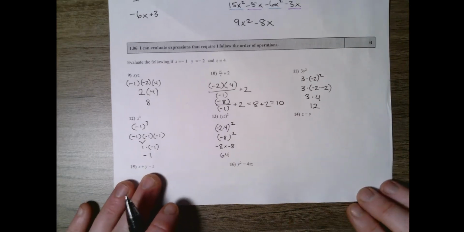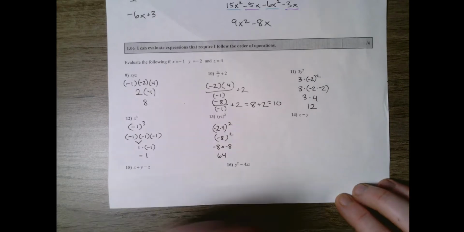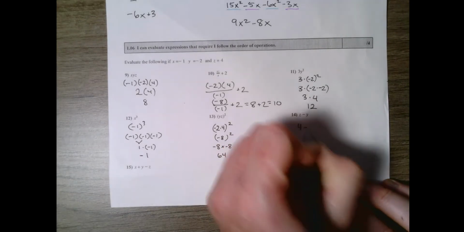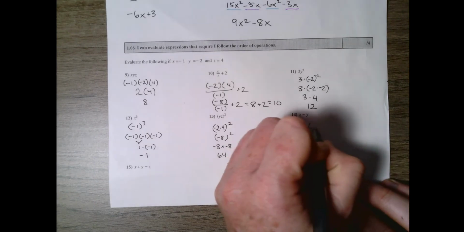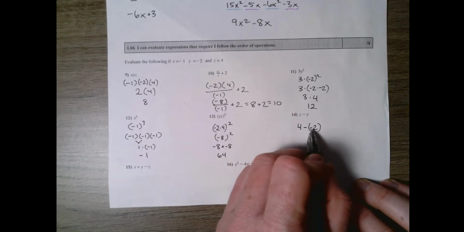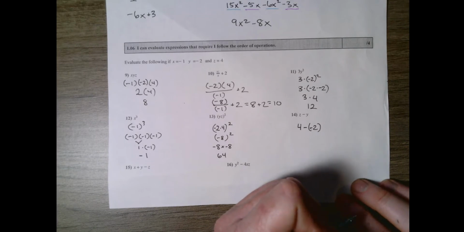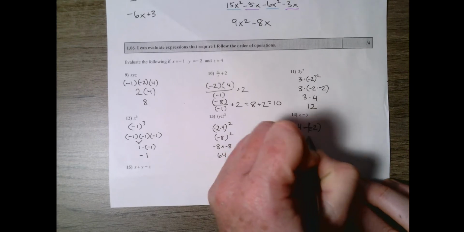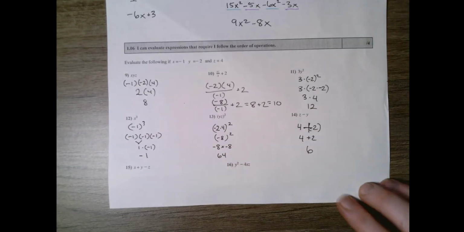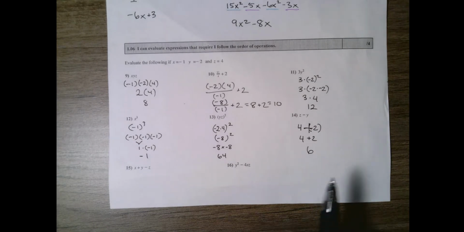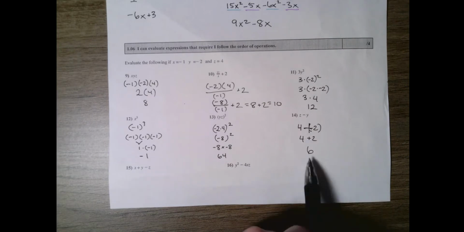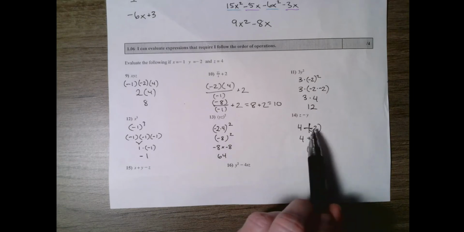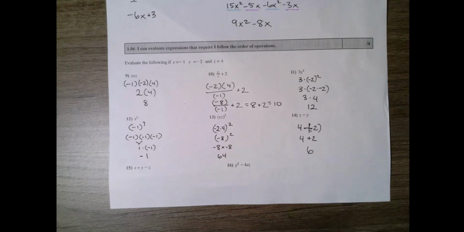All right, number 14, we have z minus y. Z is 4 minus y, which is negative 2. So I have 4 minus a negative 2. Well, if you subtract a negative, it's the same as a big plus sign, 4 plus 2. So that's going to give me 6. And we're going to spend a day talking about why subtracting a negative is like adding a positive. But if that was something you remember from 7th grade, 4 minus a negative 2 is the same as 4 plus 2, which is 6.